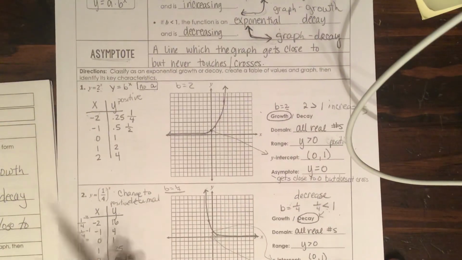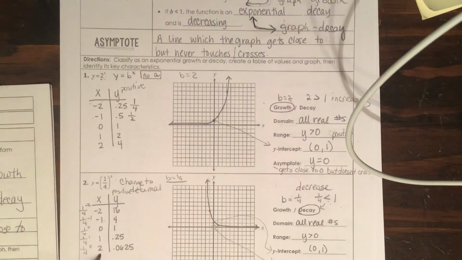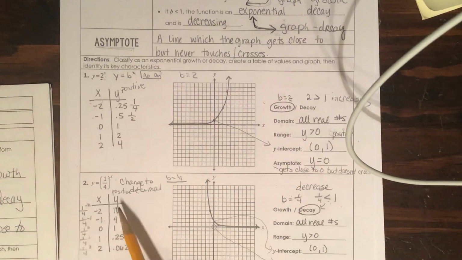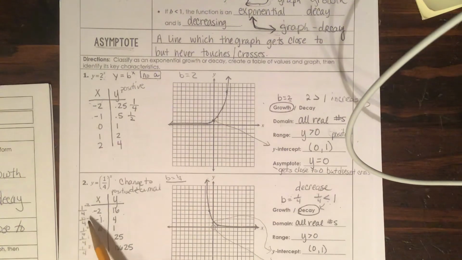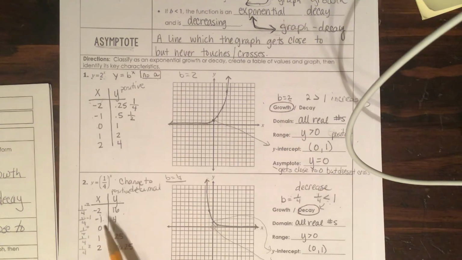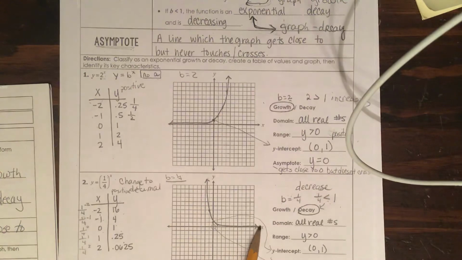When we make a table with -2, -1, 0, 1, and 2, always make your table. So you're going to say 1/4 to the -2 is equal to 16. 1/4 to the -1 power is 4. 1/4 to the 0 power is 1. 1/4 to the first power is 0.25, and 1/4 squared is going to be 0.0625. We see that we start way up here, and it goes down, and it never crosses 0.